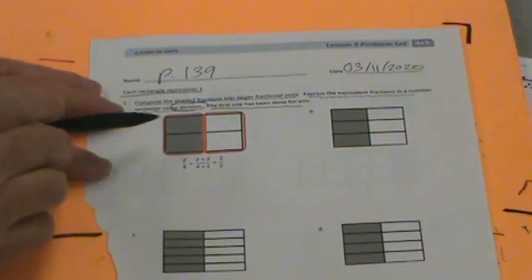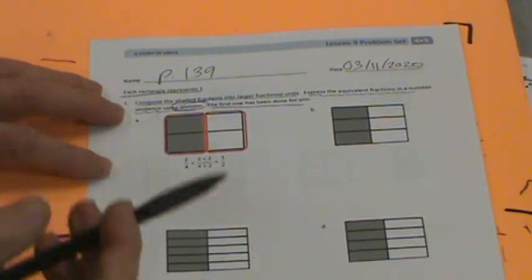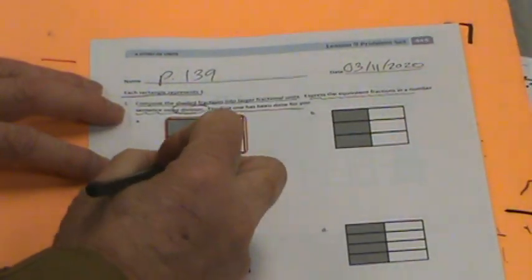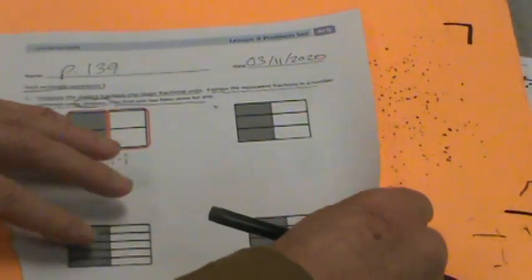So notice what we did here. We had 2 out of 4. So we took 2/4 and we're making larger fractional units, right? So we did 2 divided by 2 is 1, and 4 divided by 2 is 2. So it was like if we join them back together to show that it's 1/2. And this is going to make sense, I hope, if we continue on.